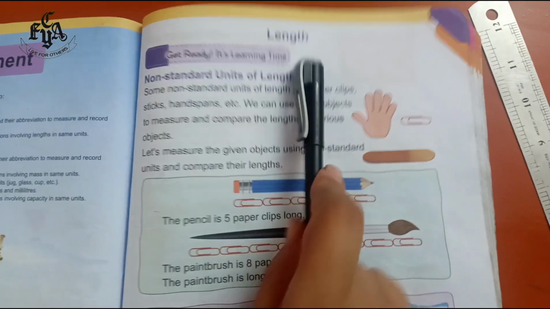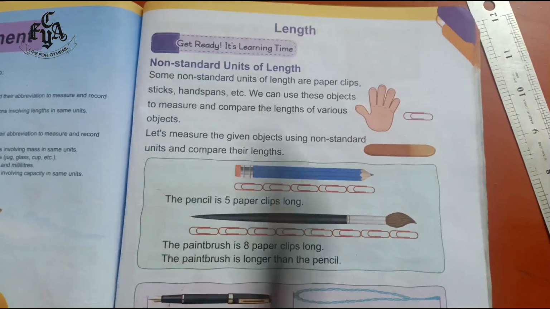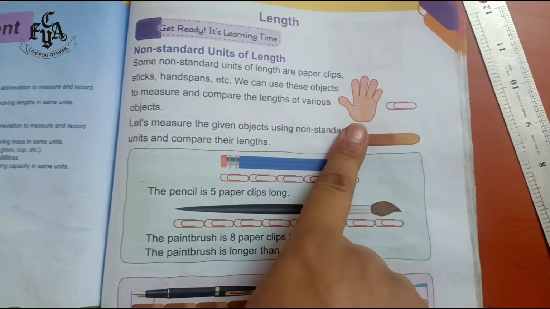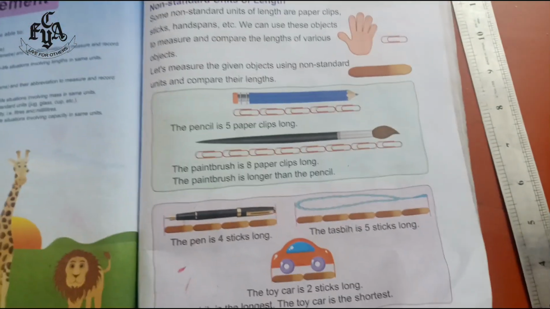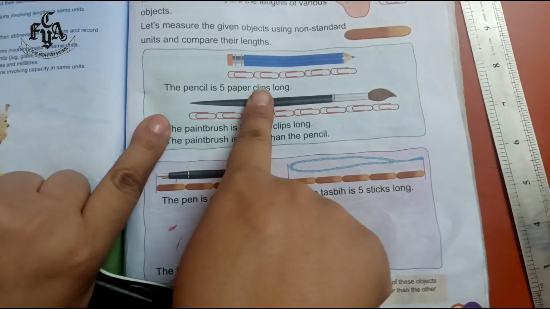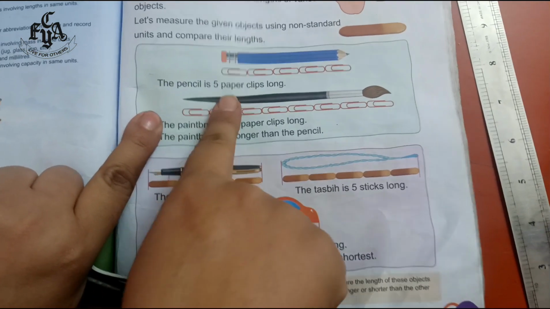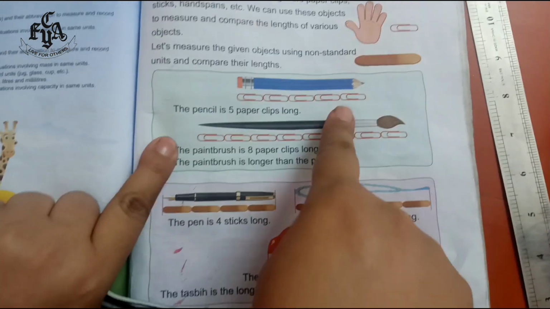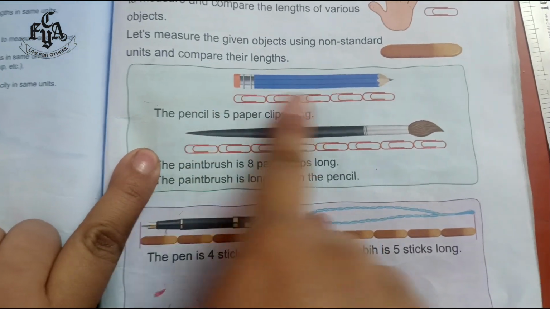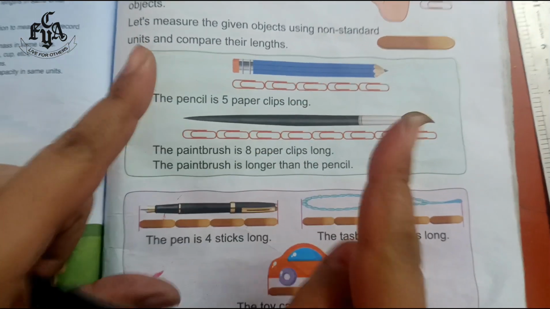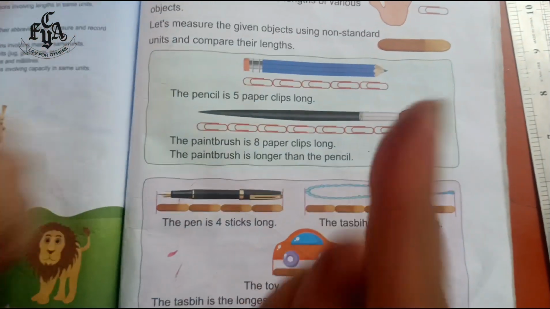And as I gave you information about the length and non-standard, we can measure things with a span of my hands. See, here is the pencil. The pencil is 5 paper clips long. How many? 1, 2, 3, 4, 5. 5 clips. I put 5 clips and I measure my pencil with clips.